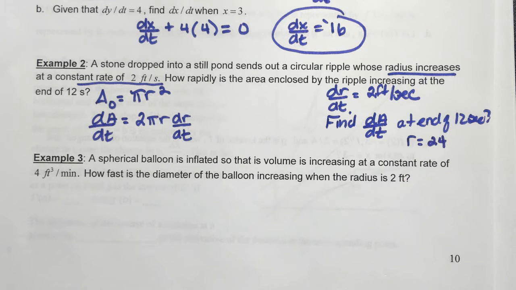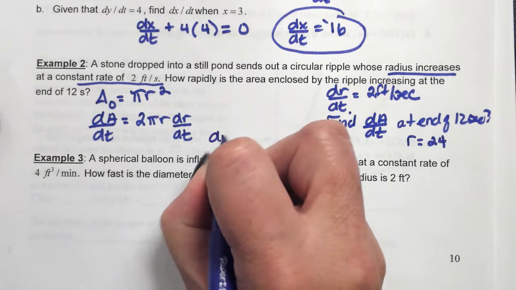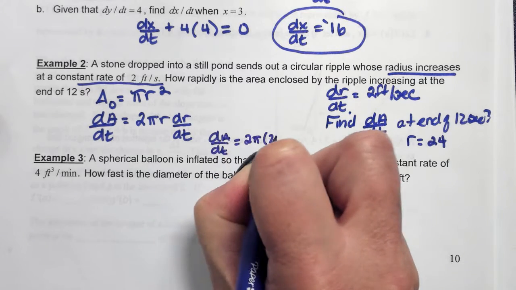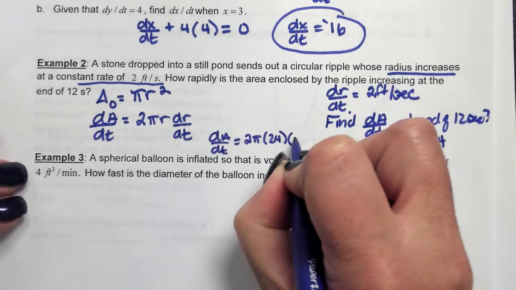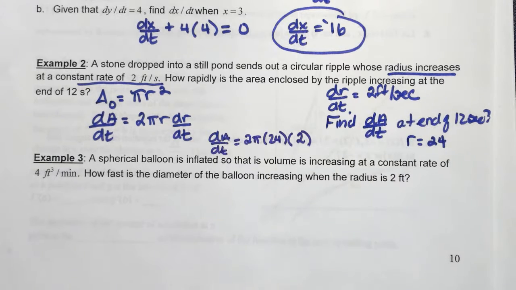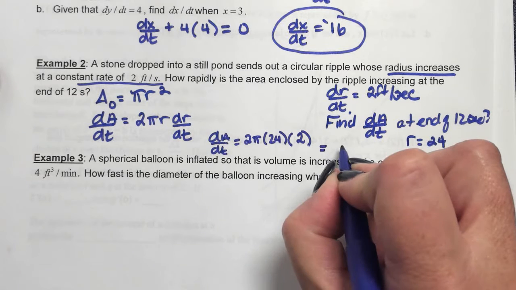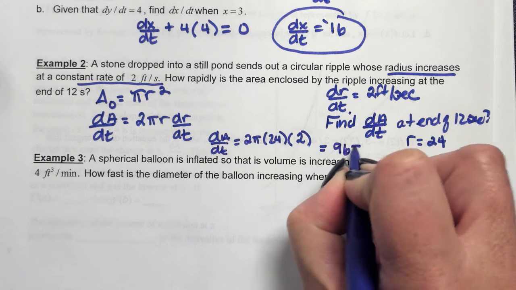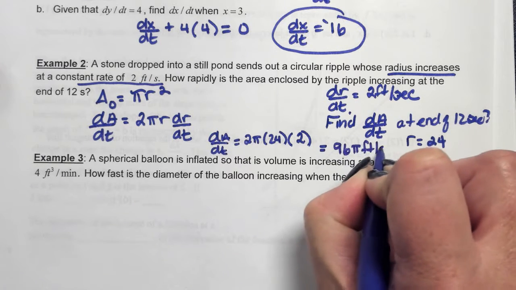So now I have all the pieces that I need. I can go ahead and answer the question. dA/dt is going to be equal to 2 pi times 24 times my dr/dt, which is 2. So 2 times 24 times 2 is going to give me 2 times 24 is 48, 48 times 2 is 96 pi. And it's 96 pi feet per second.